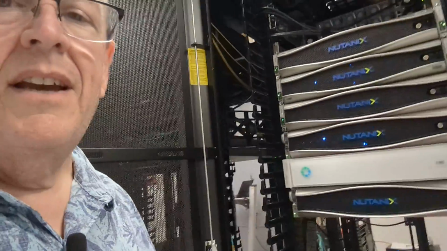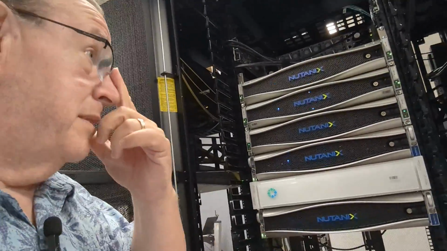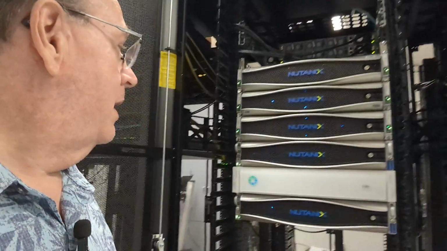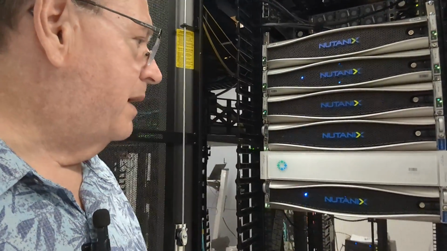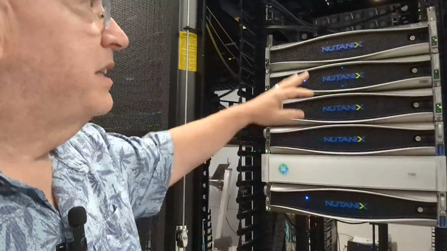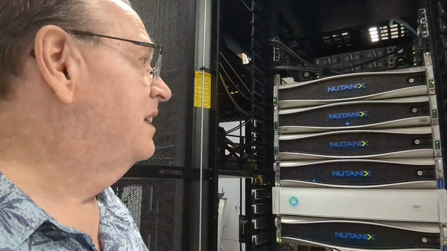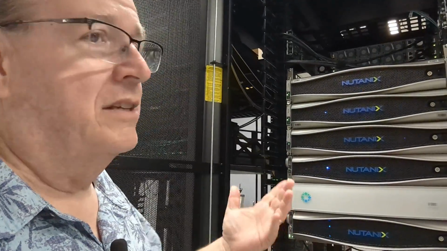All right, over here, where it gets a little more exciting for some of you guys, we have half of our Nutanix environment. And then a Rubrik box. Nutanix is just, if you've heard of VMware or ESX or anything, that's basically that. And it's all in one.